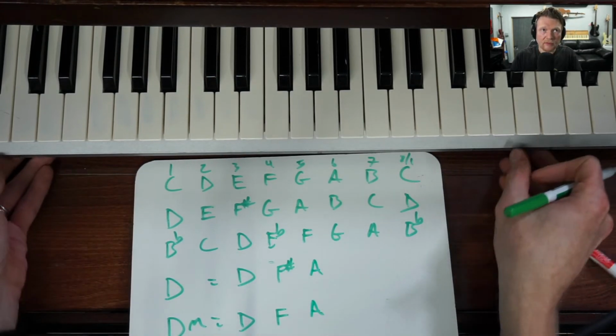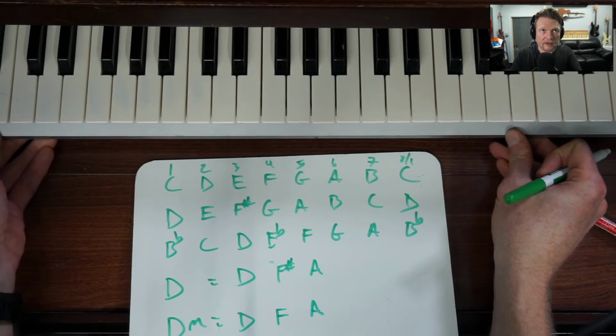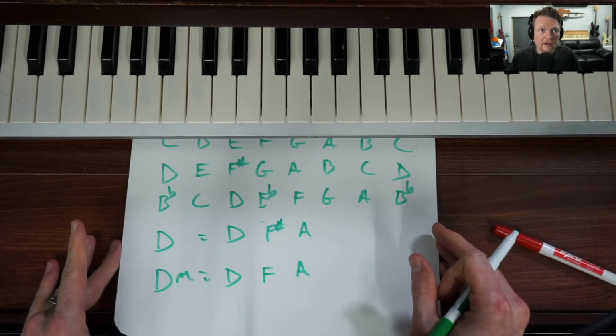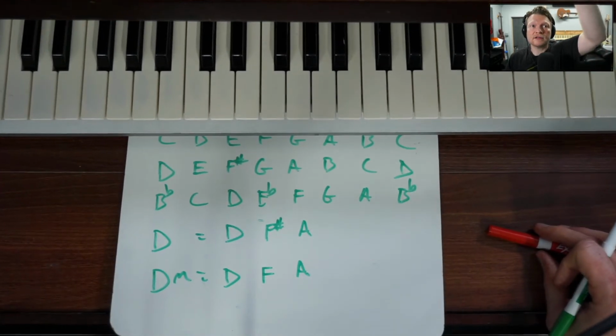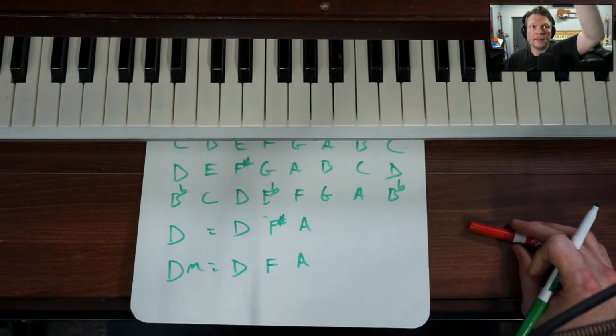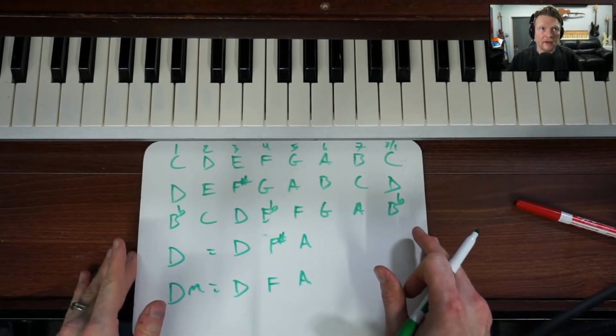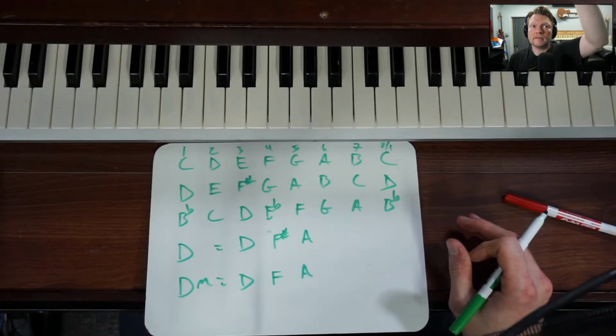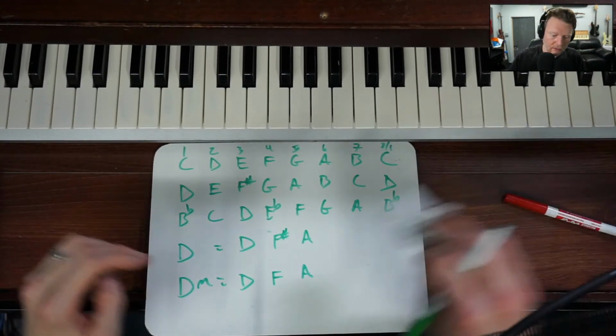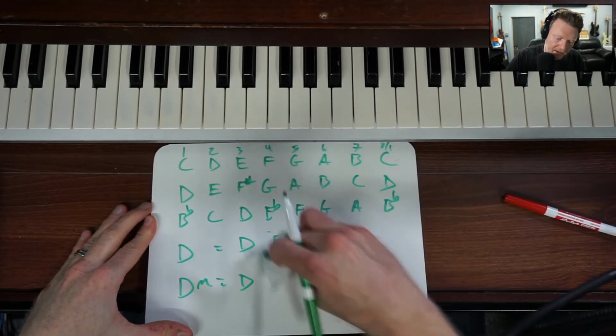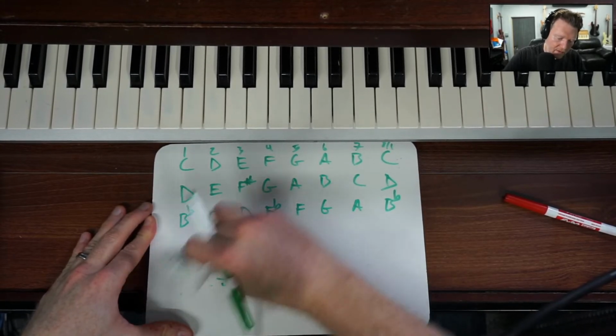Pretty simple, pretty easy. Let me try to get this keyboard where I can do both things here. There we go. Might have to zoom this out just a little bit. That might be a little bit better. Okay, yeah, there we go. Okay, so one more. Let's do B flat, and then we'll go from there.